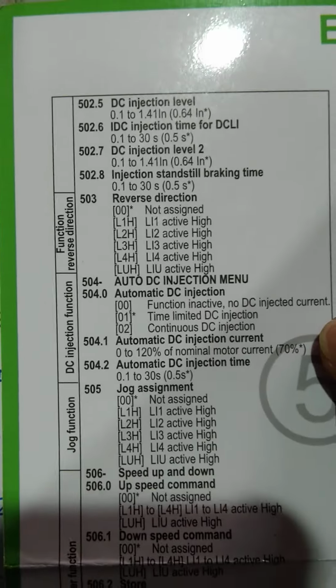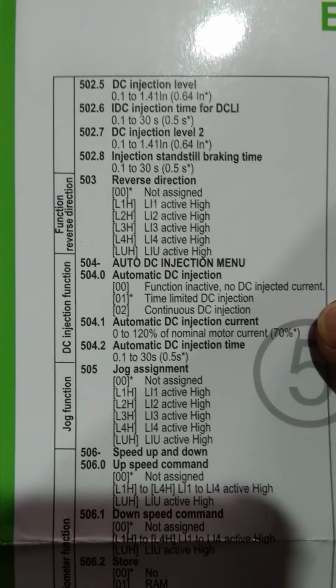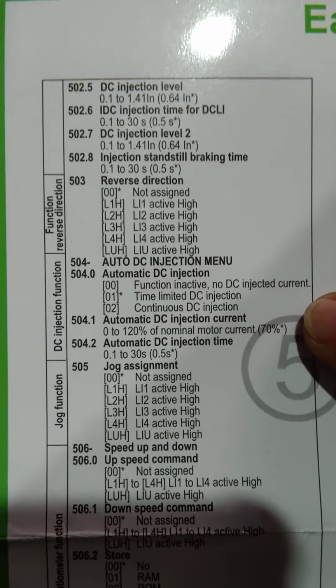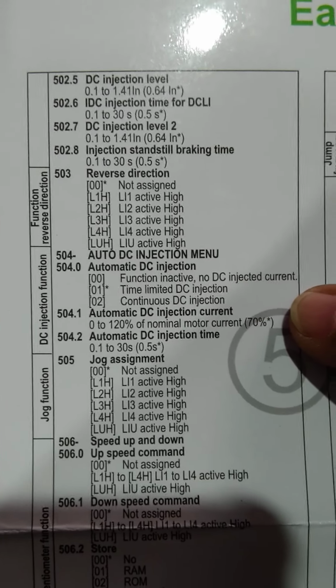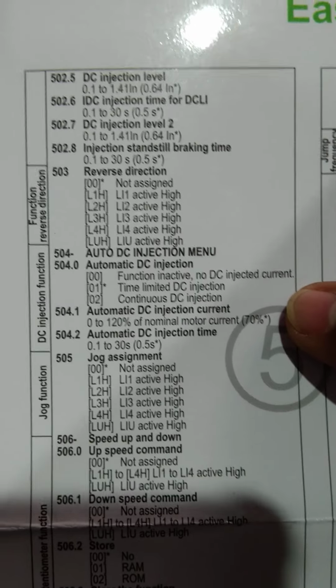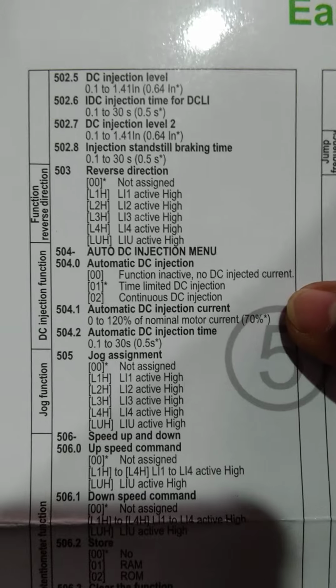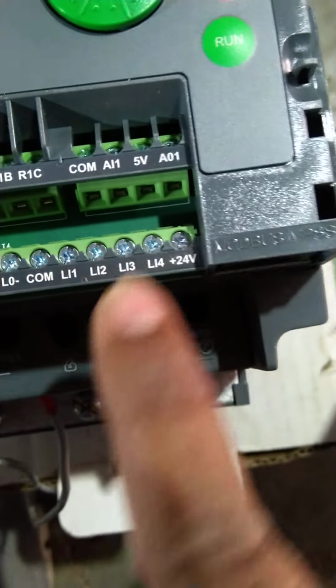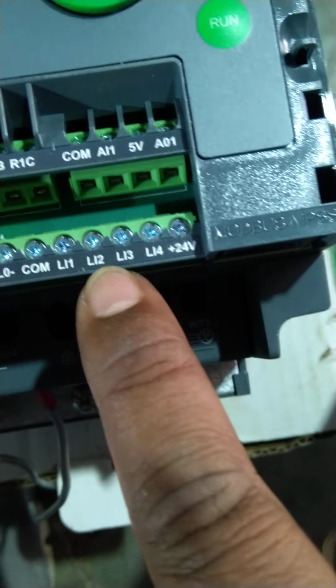Okay, we got it here. 503, the reverse direction. Then 503 reverse direction L1H, L2H. We will assign L2H as reverse direction, and L1H will be by default forward direction. Okay, where is L1H and L2H? Here is L1 and here is L2.